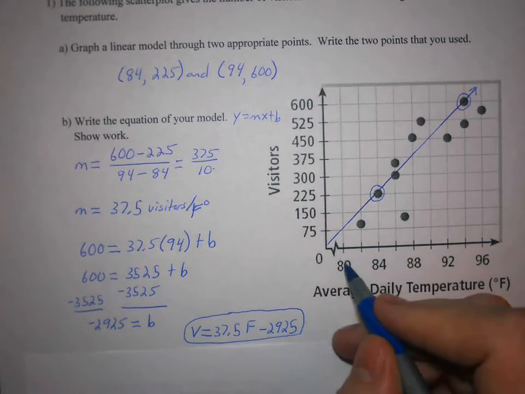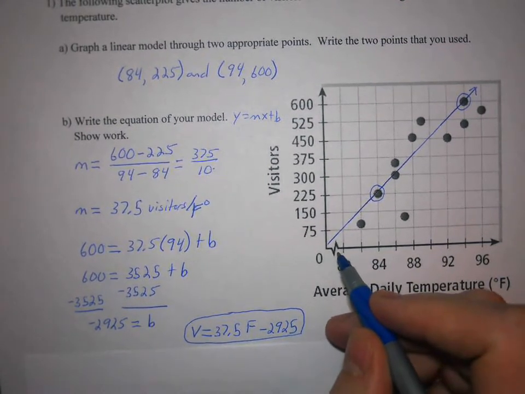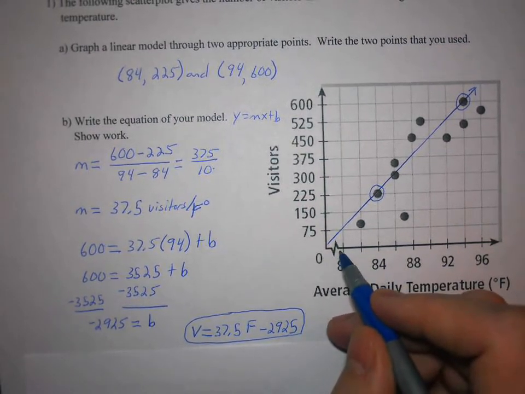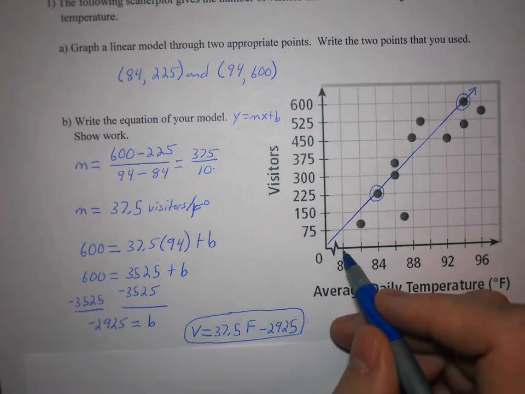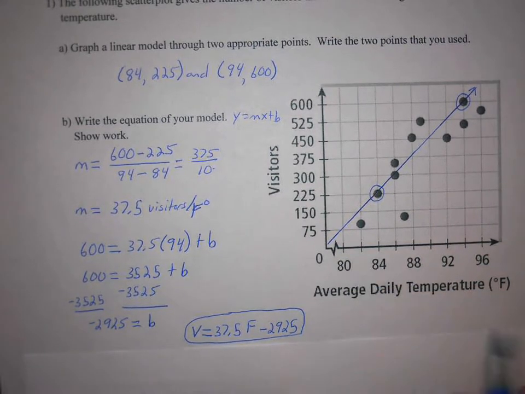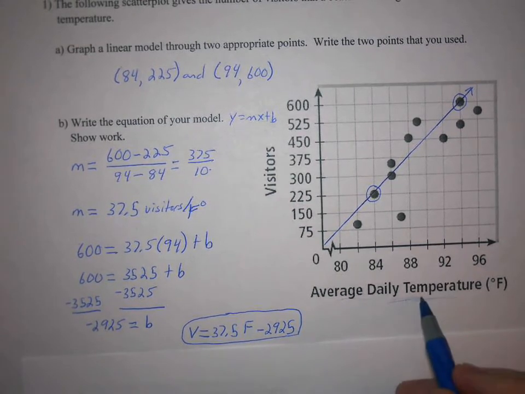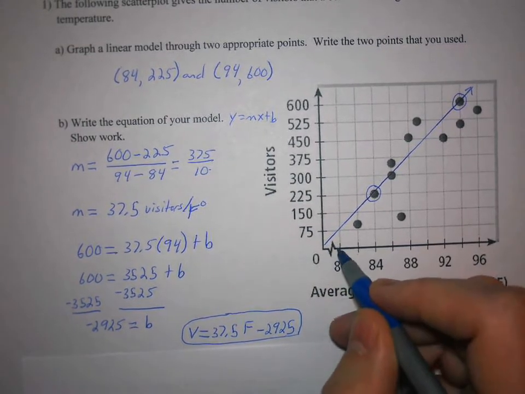Now one thing I'll point out on this is notice how on this one they did a broken line graph on the horizontal axis. That's a little unusual that we see it on the horizontal axis. Usually it's on the vertical. But by the nature of what that axis represents, the temperature, they did a broken line and then started at 80 degrees.